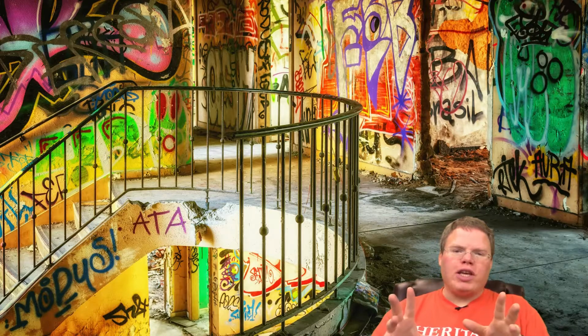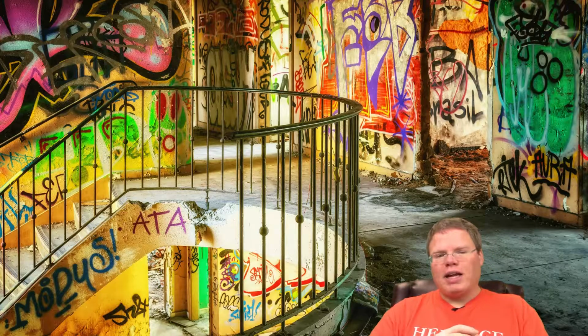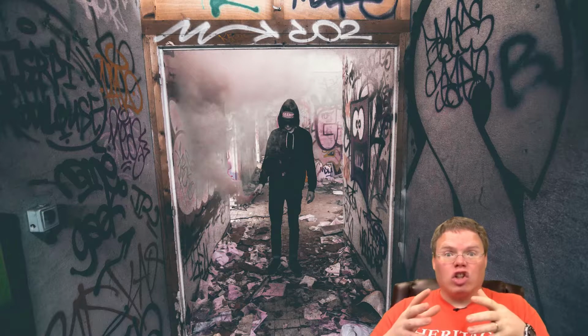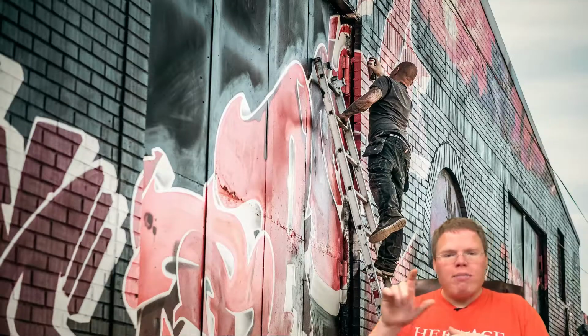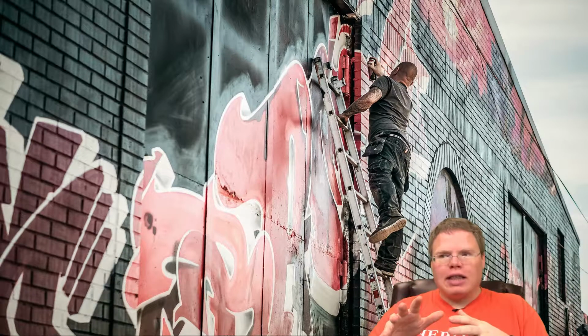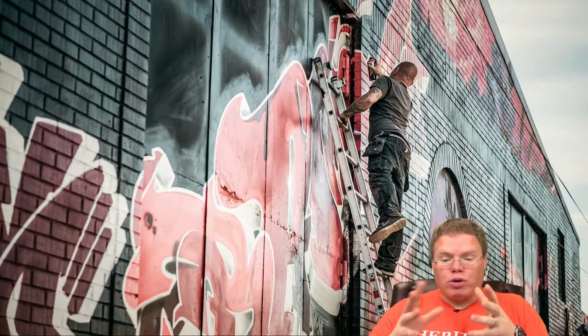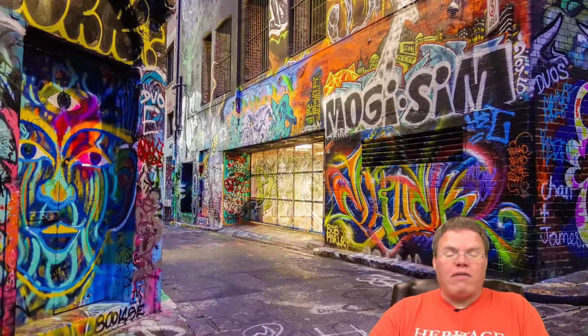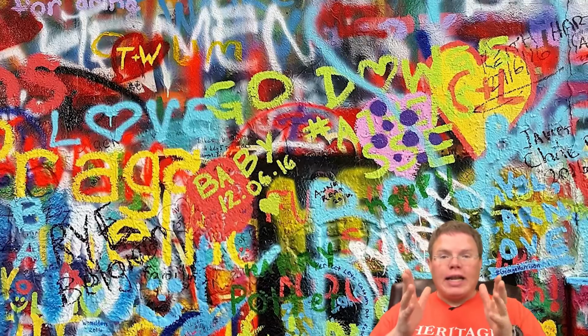Now when I say graffiti, one of the first words that should come to your mind is illegal. It's against the law. When you spray paint onto the side of a building that doesn't belong to you, and you don't have permission from the person who owns that building, you're defacing someone else's property. You're ruining somebody else's property. That would be like if I came into your house and started smashing up your toys. It's not okay. But there are some places where it is okay.